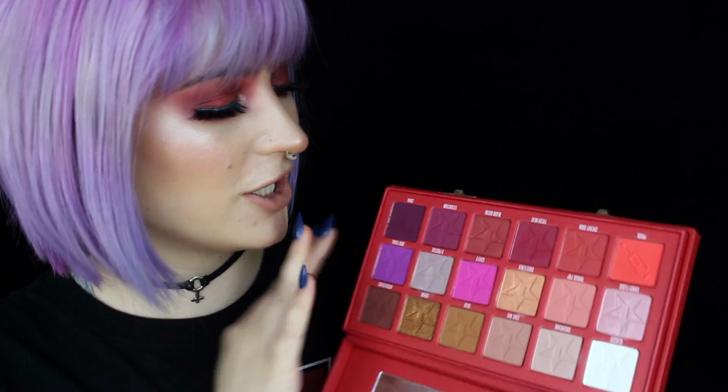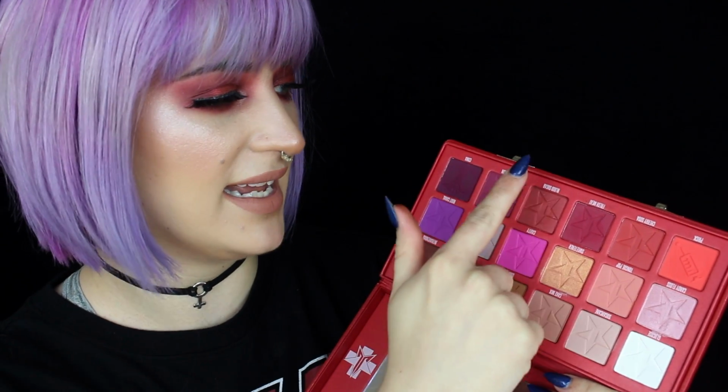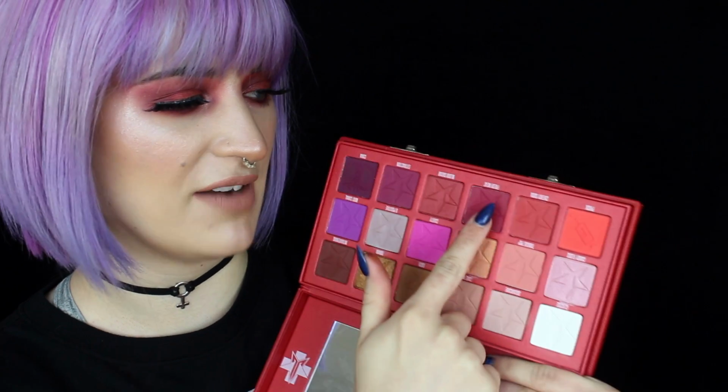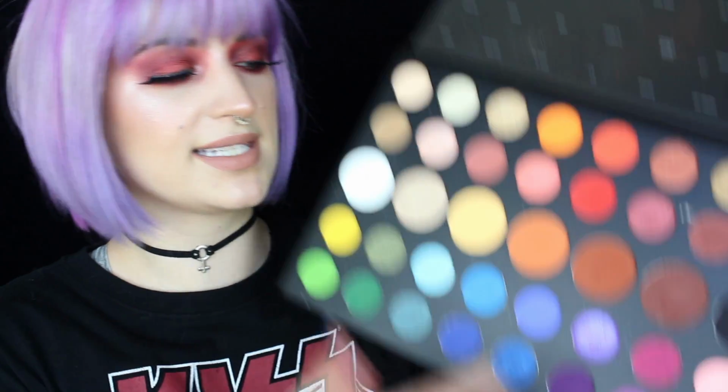One of the ultimate red-based palettes, Jeffree Star's Blood Sugar. Pretty much this whole bottom row. Obviously these are leaning more towards true purple, but pretty much Extraction, that's a good red violet. This one's more of a true red, red violety red, red red, orangey red. Like, you have so many different variations of red in this palette. It's so good.